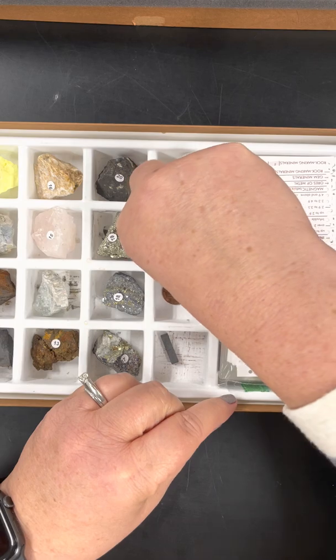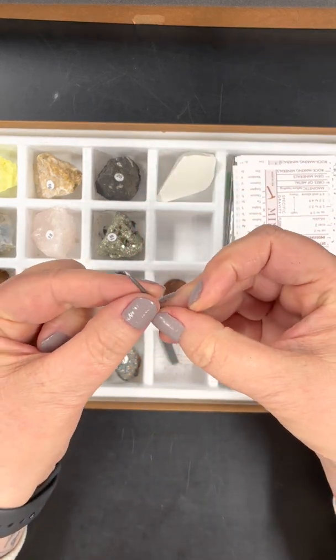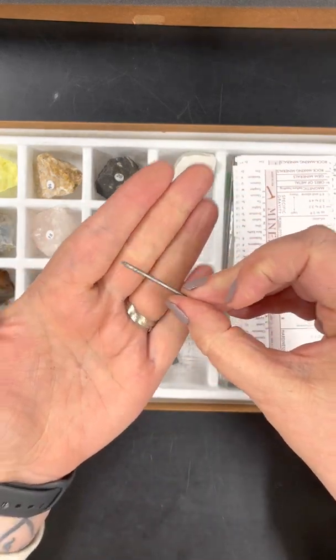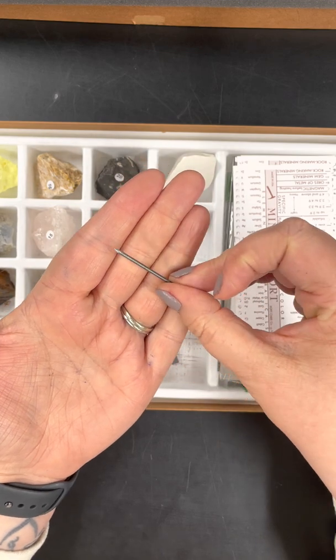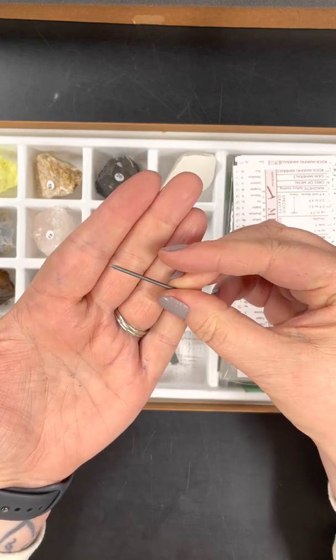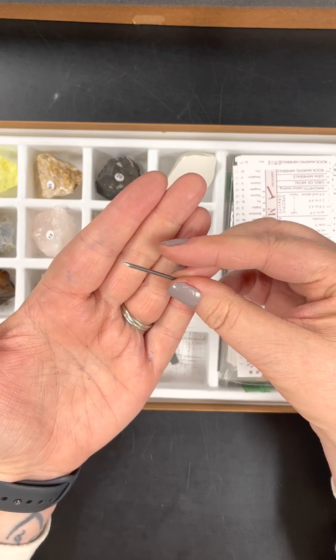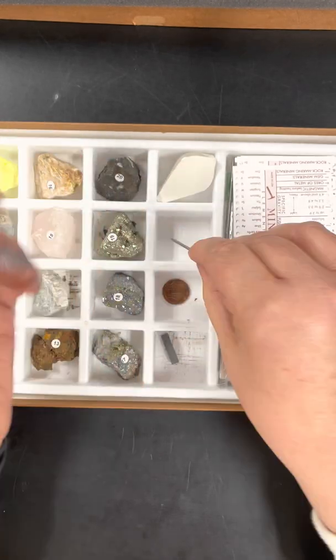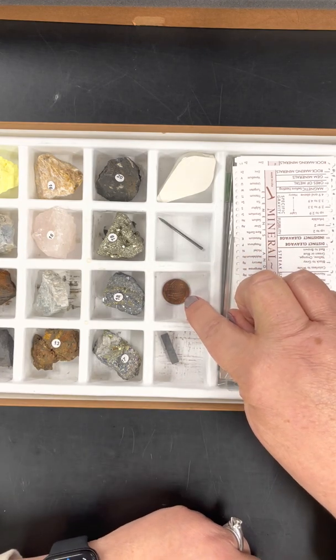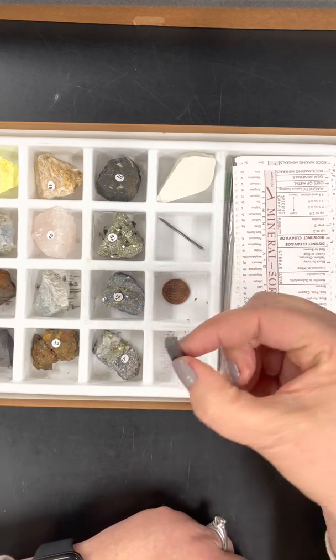There is a nail, and that will be really handy. I'm going to see if I can show you so you can see it a little better. This will be a good tool to use if you want to smell one of the minerals because you need kind of a fresh surface. I have a copper penny. I have a little magnet.